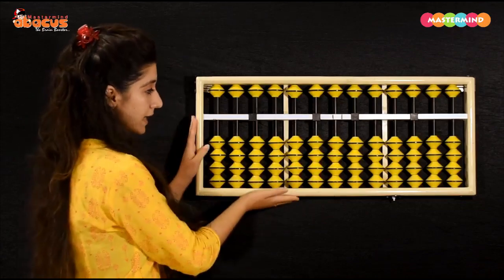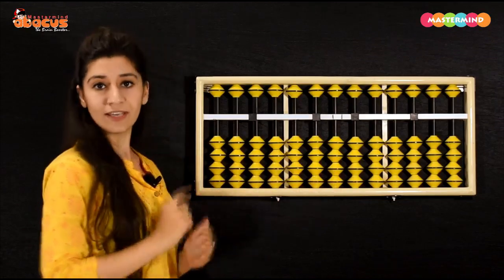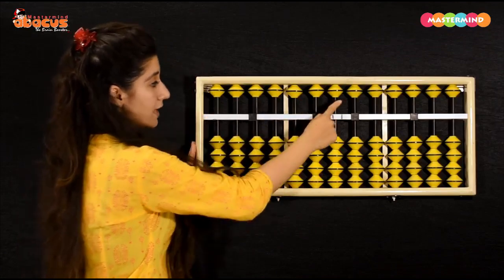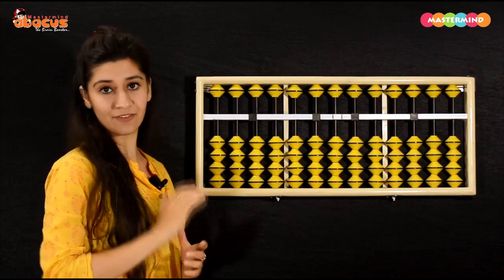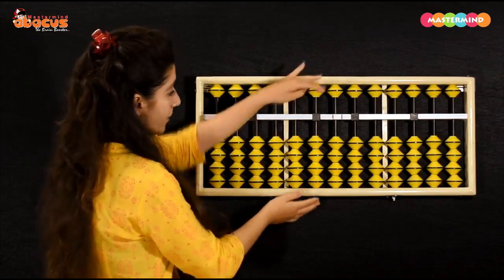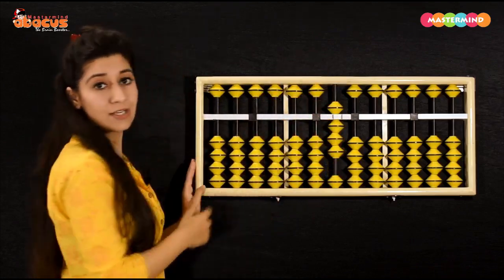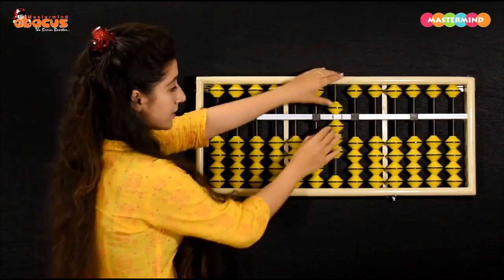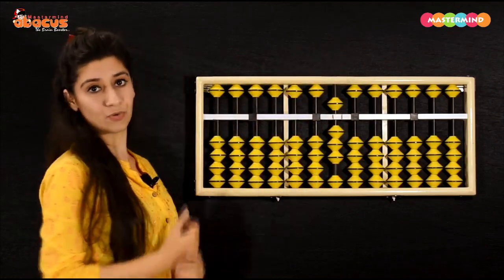Now in the lower deck, each rod has 4 beads and the value of each bead is 1. In the upper deck, each rod has 1 bead and the value of each bead is 5. Now when the upper and the lower beads touch the horizontal bar, the value of abacus is achieved. When the beads do not touch the horizontal bar, the value of abacus is 0.